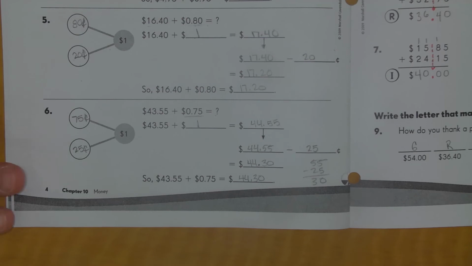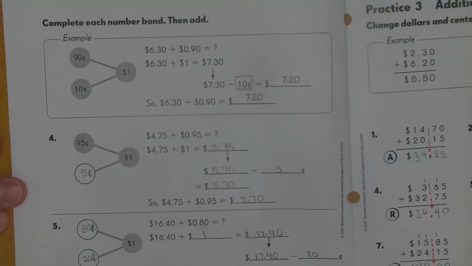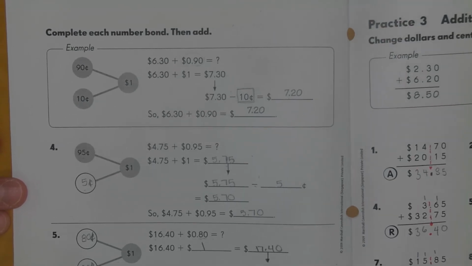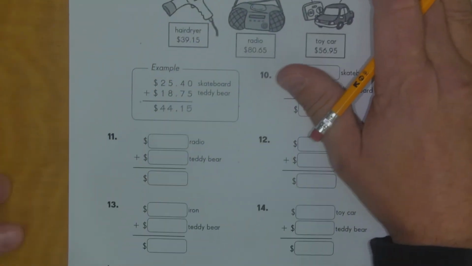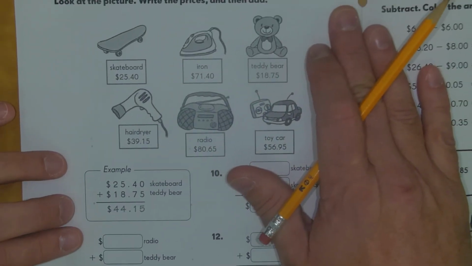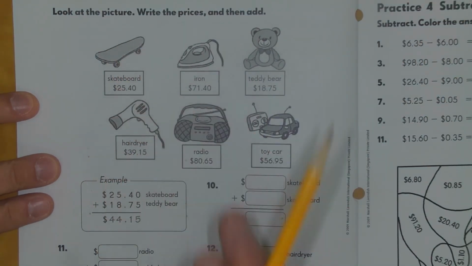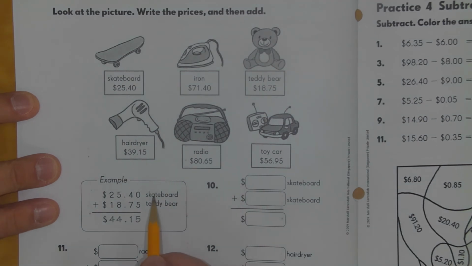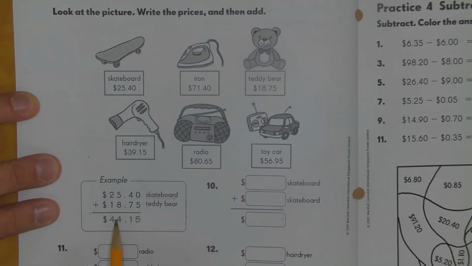I'm not going to have you stop here though, okay? So we did these. This is just kind of your breakdown lesson for the day. And then I am going to have you go to this page, which is just page number 6. And it's got all the pictures on top. And I'm going to have you solve through these. So it says the directions are to look at the pictures, write the prices, and then add. And they give you an example here. So they say skateboard. You got to find the skateboard. It's $25.40. You write it in. The teddy bear is $18.75. Write that in and then just add them up.